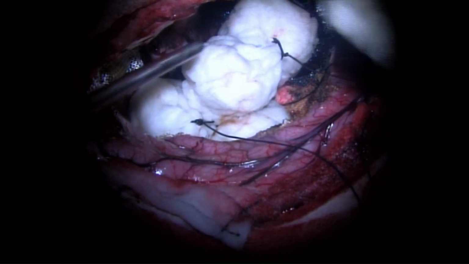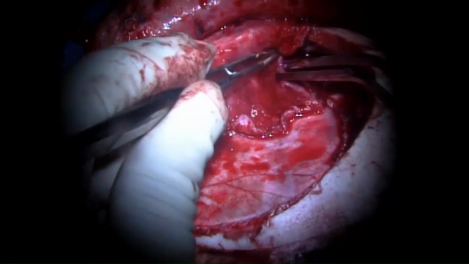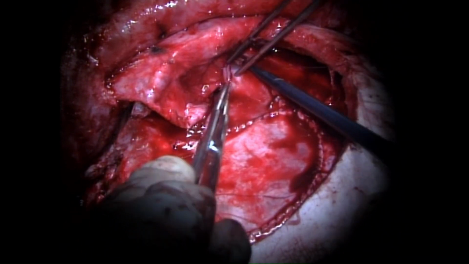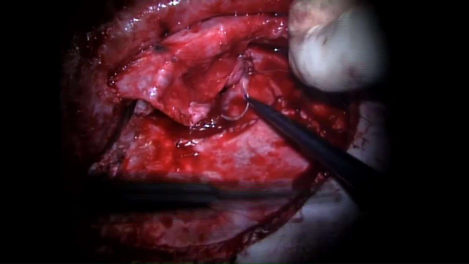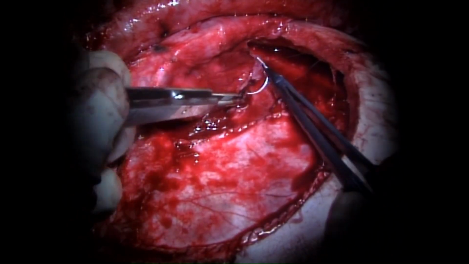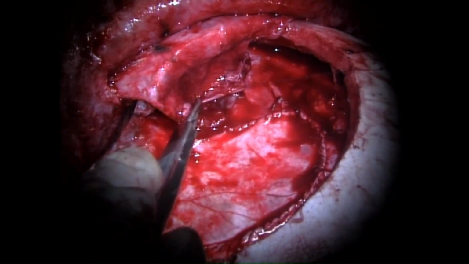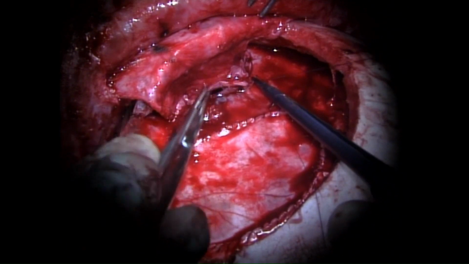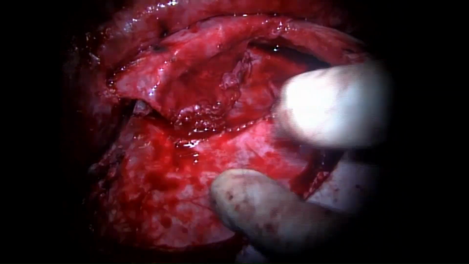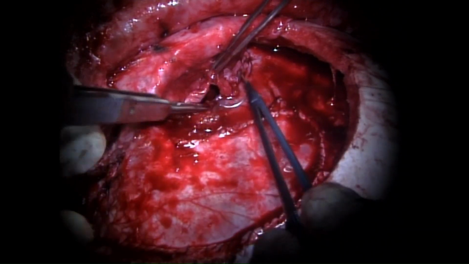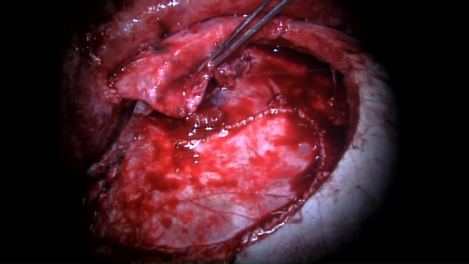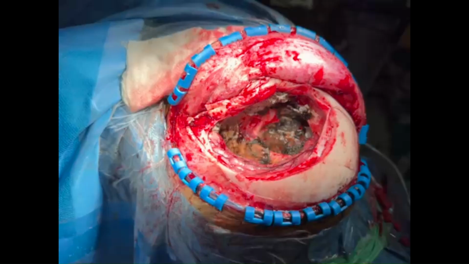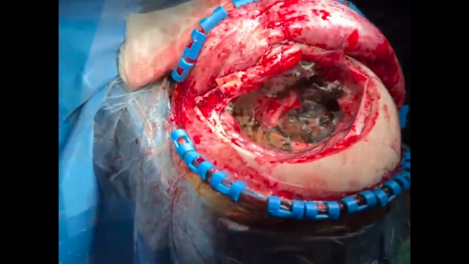The dura was closed watertight, and then supplemented with a pedicled pericranial graft in an area which was tenuous and needed a repair. The epidural space was obliterated by the placement of tack-up sutures.